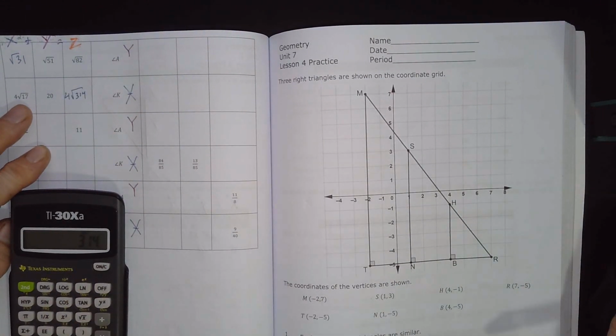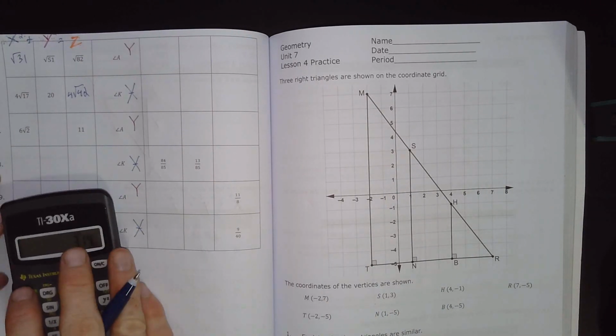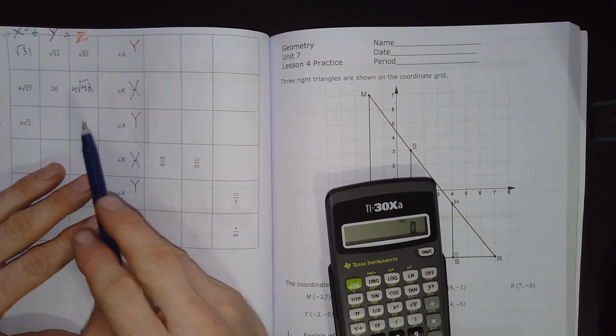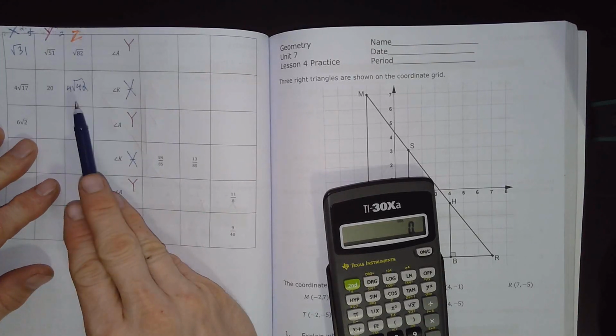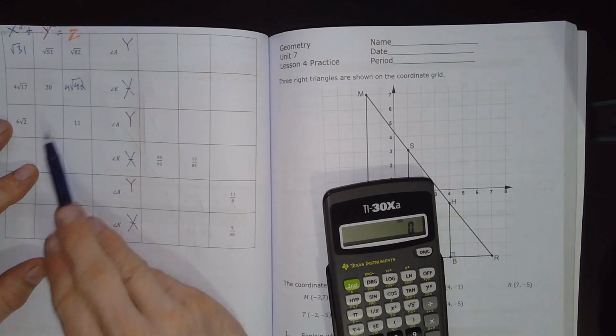Let me pause this for a second. Alright, so I worked that out to the 4 times the square root of 42. I'll show you how to do that if you want me to on another day, but I just don't want to burn up time on this one.